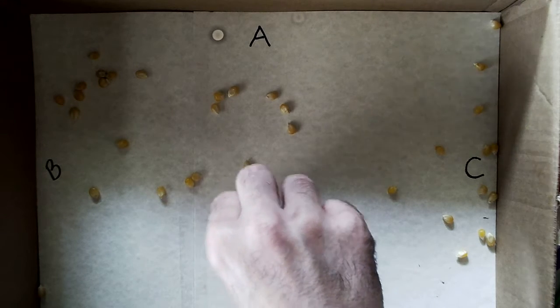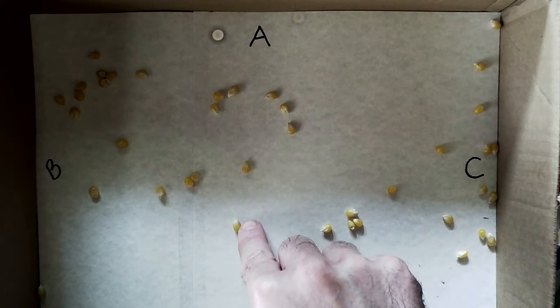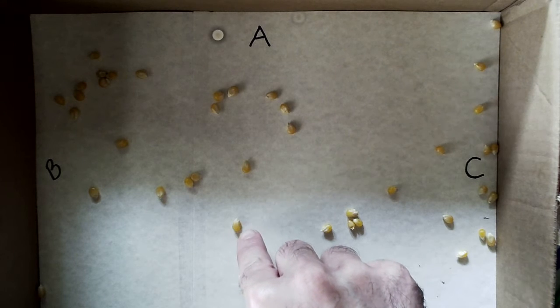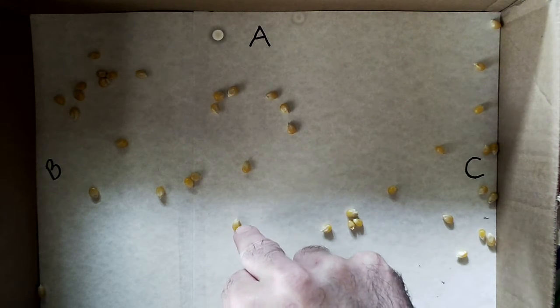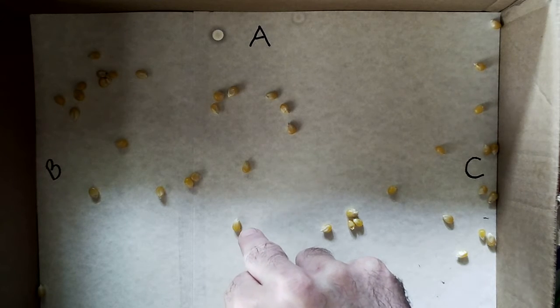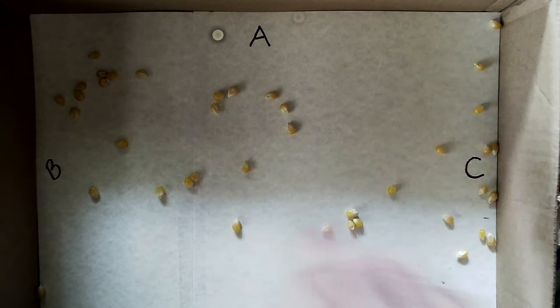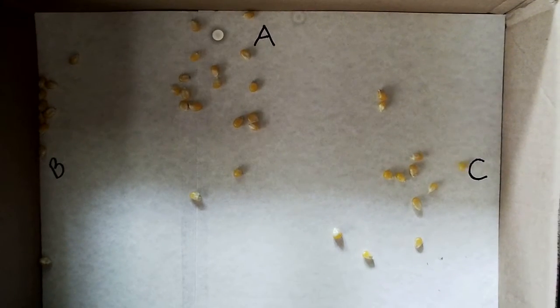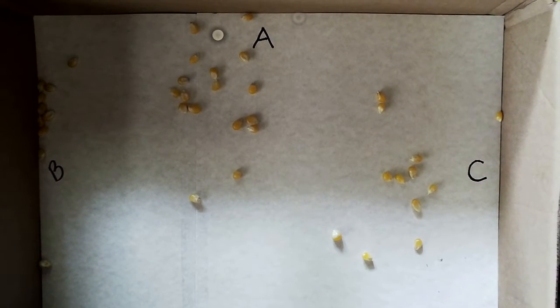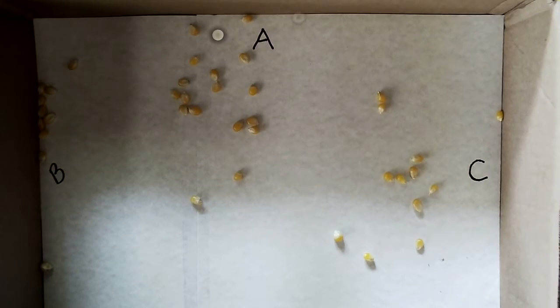Let's say this is the 25th kernel, halfway through. I'm obviously not going to know that this is the 25th kernel, but let's just say that it is. Okay, at some point, I'm going to touch that kernel. Do I know when I'm going to touch that kernel? No, I don't. But at some point, I'm going to touch it.